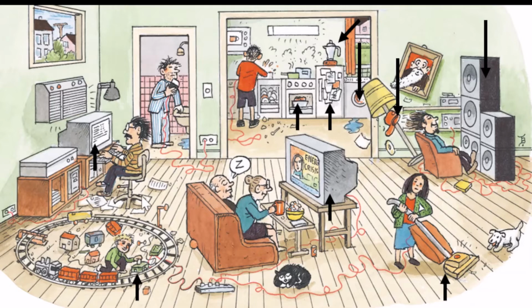Next, a computer. Next, air conditioner. Next would be table lamp, and this is, what do you call that, shaver, and wall lamp, fluorescent lamp, I think.